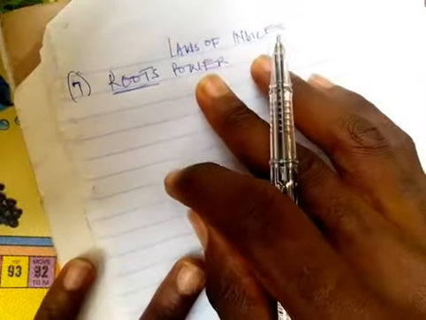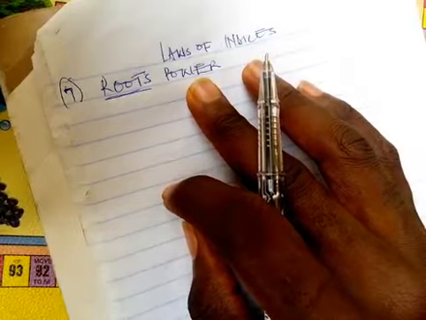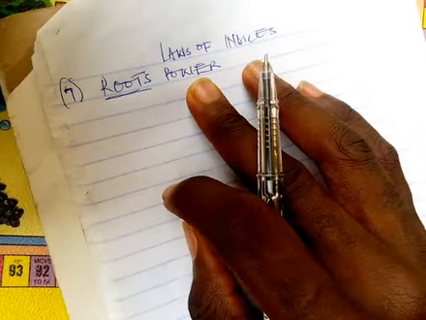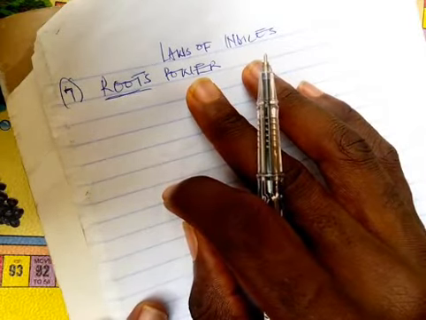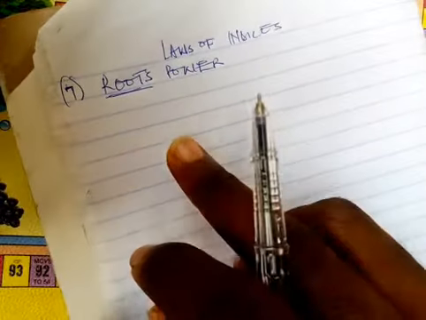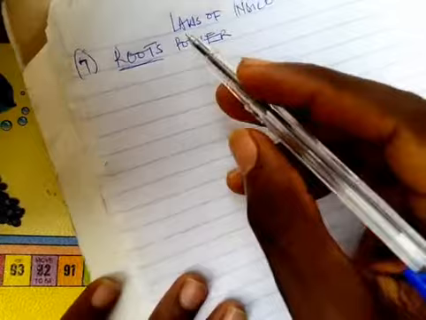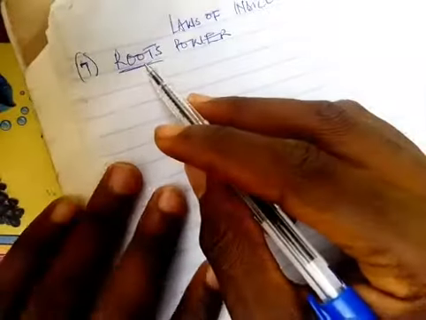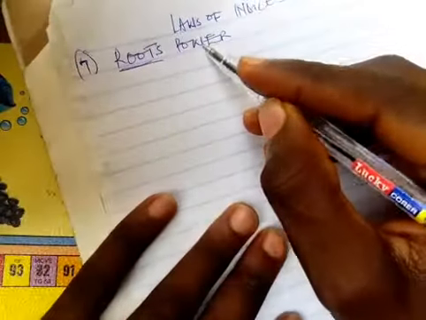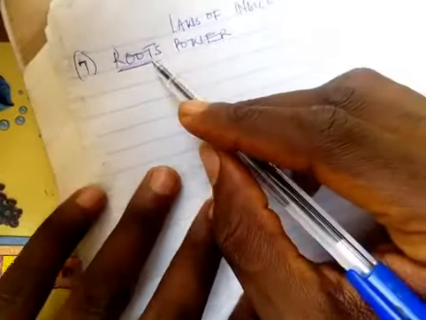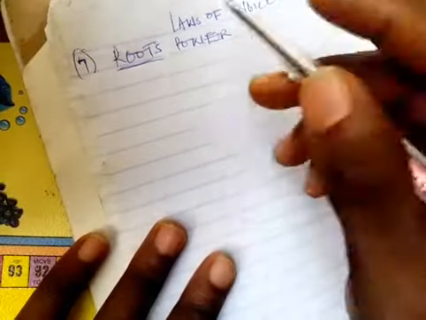Alright, let's go straight to work. So today I'll be teaching you still on the same laws of indices, and this is the seventh law, and this law is the root power. Alright, so when we talk about root power, it means when the power is a root. And how do you know that a power is a root?